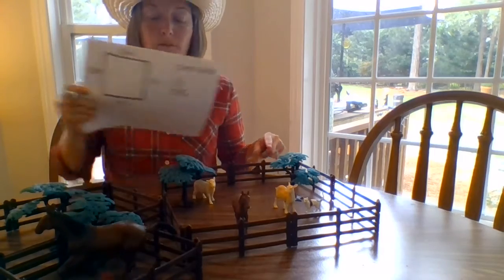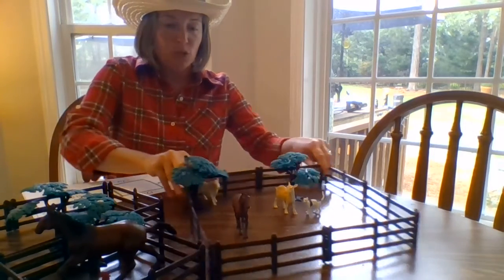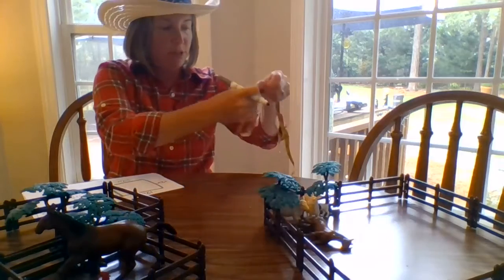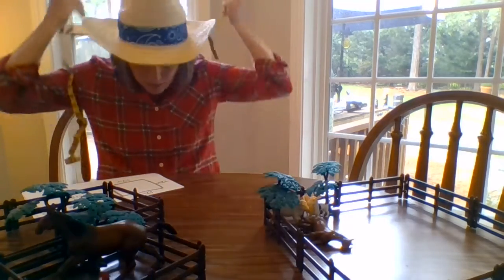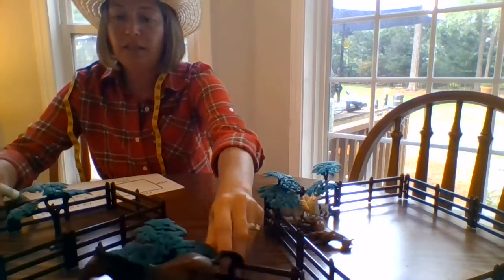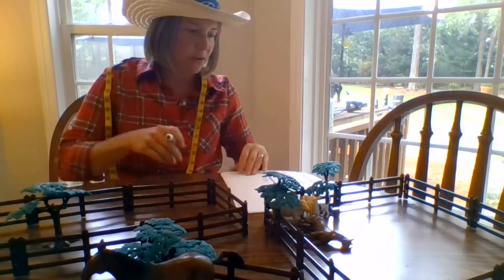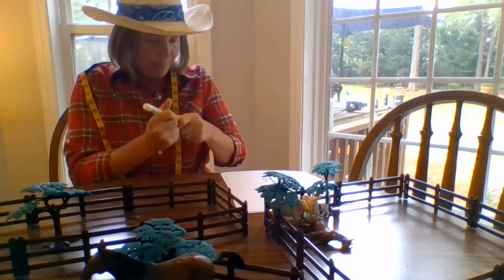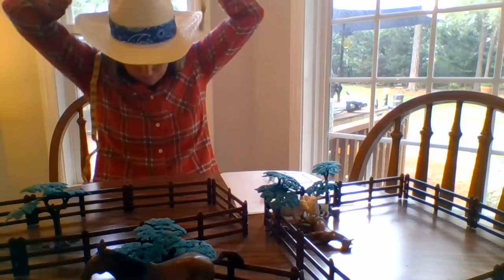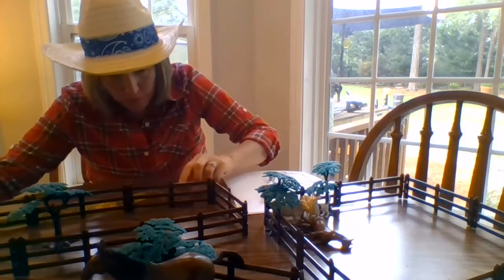Okay? Very good. Now, I want to go on to one that's not. I'm just going to move this one out of the way. Let's look at this one here that is not a perfect square. This is a rectangle. So I'm going to take my tape measure again and measure the length.